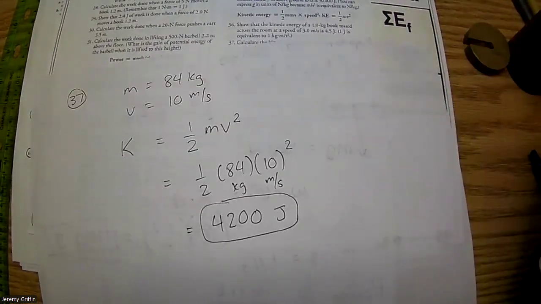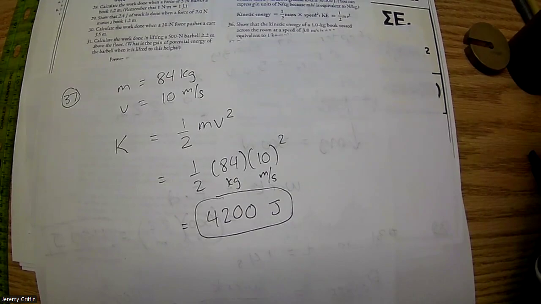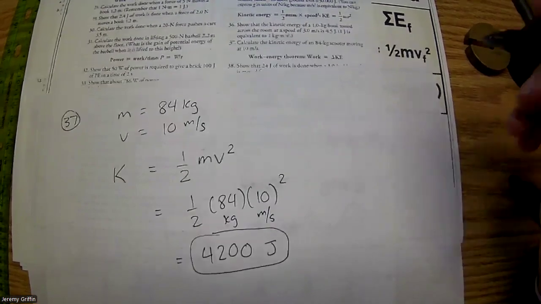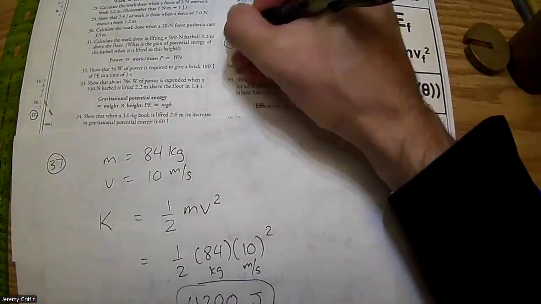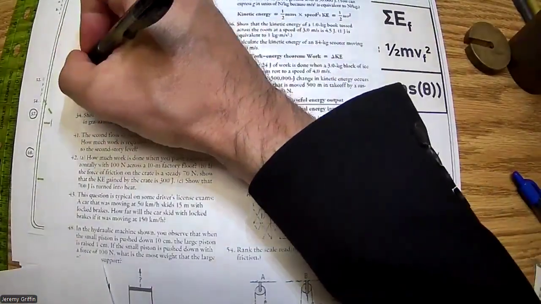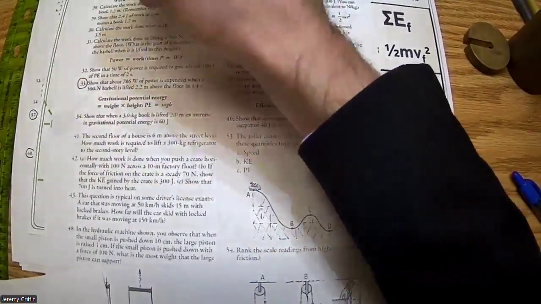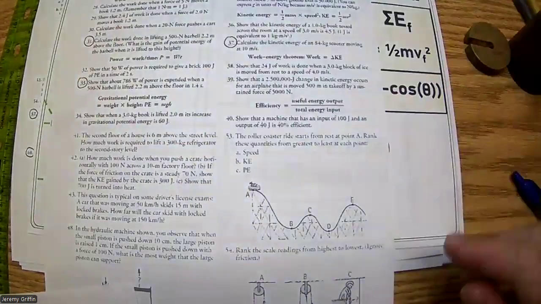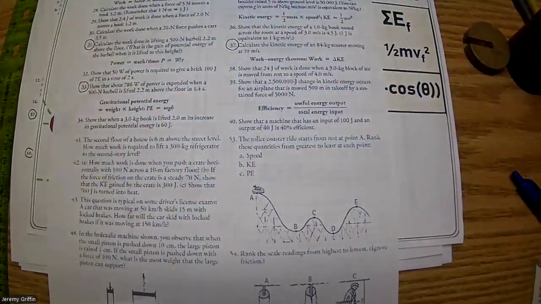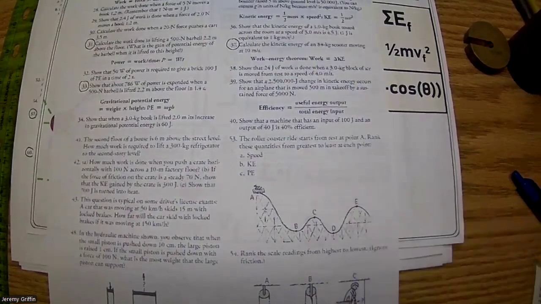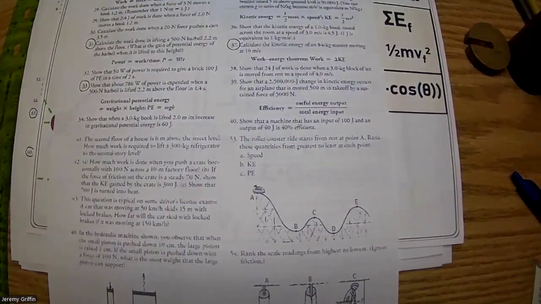Let's do... Oh yeah, ones we go over in class too, or all of them? Just ones we do in class. Yeah, that's all. So what we did, we did 37. We did 33. We did 31. Yeah, I saw those circled ones ago. How about, well, let's do 38.